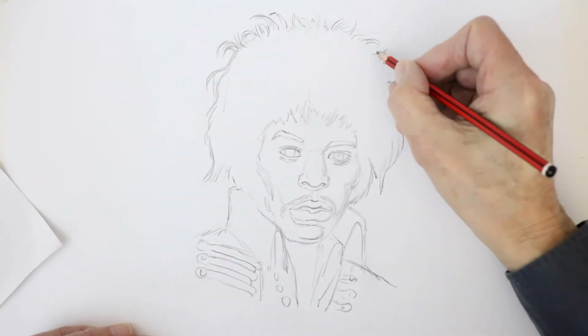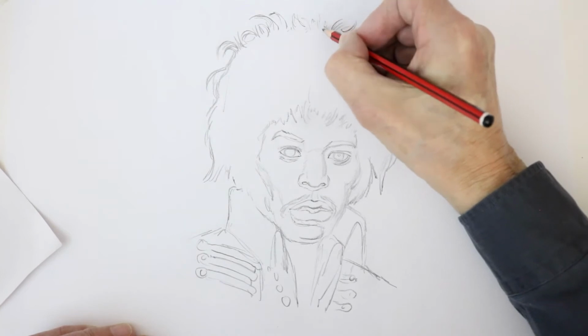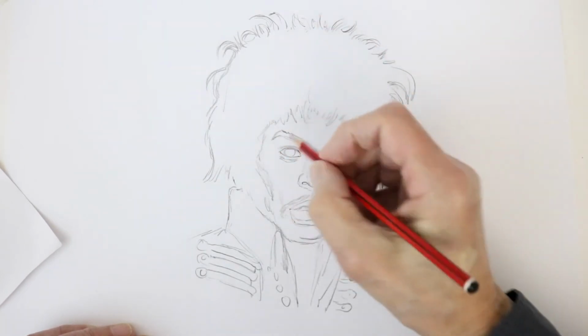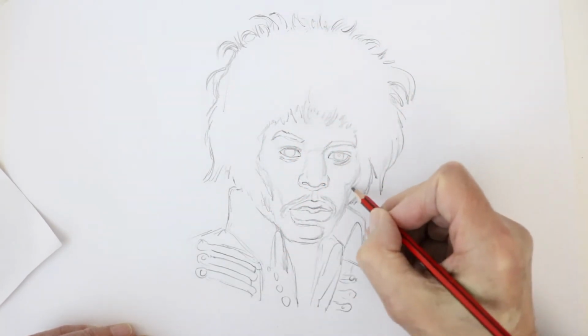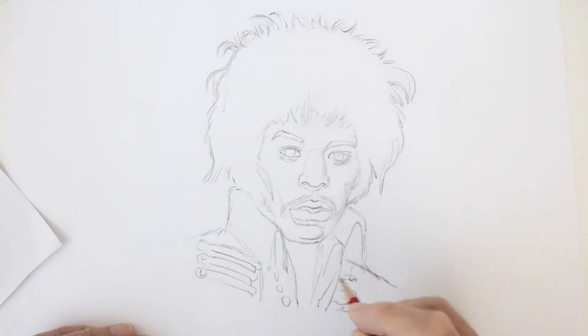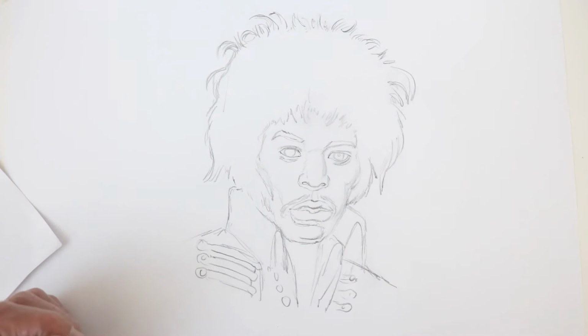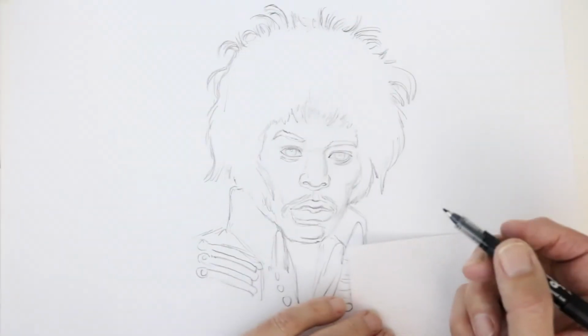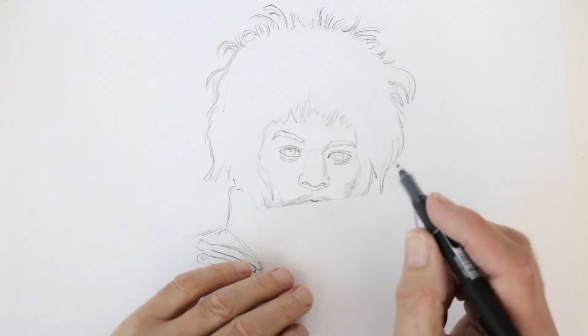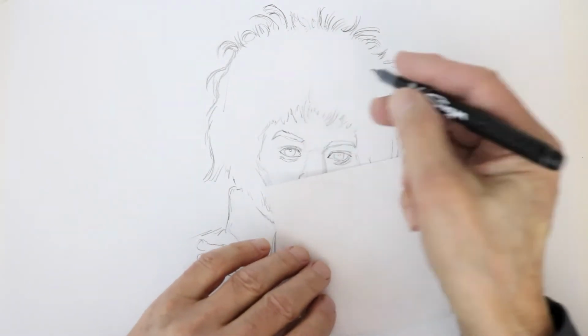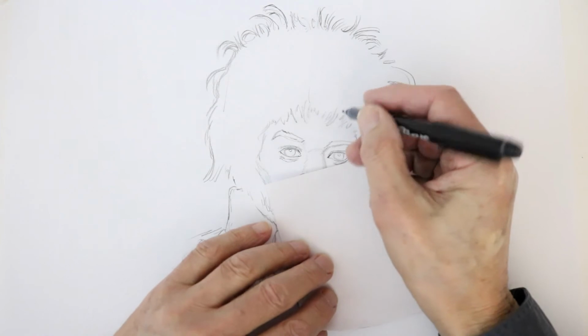Okay, so that's roughly the shape of Jimi Hendrix's face. Now what I'm going to do now is get a pen. I'm going to outline all those pencil lines that are done. Then I'll start to put in those dramatic bits of shading. Okay, I have a fine point black pen now, and I'm going to start outlining all of these pencil lines.